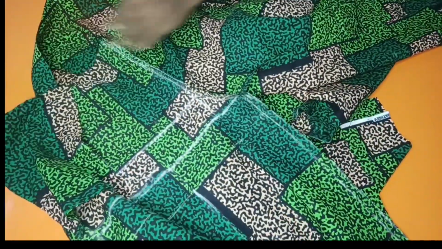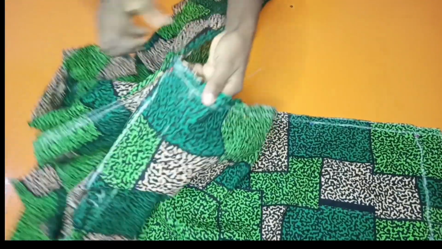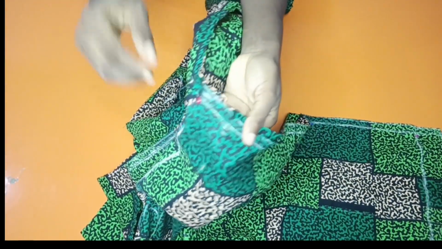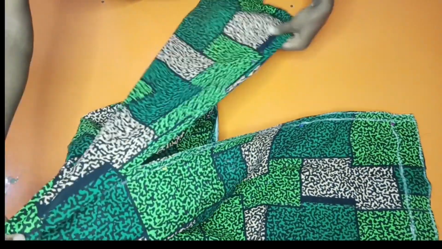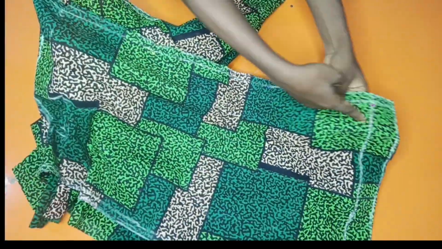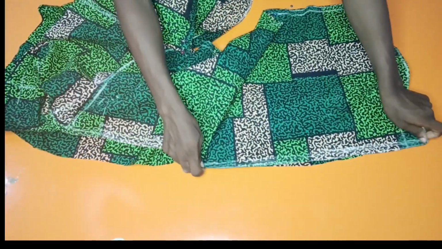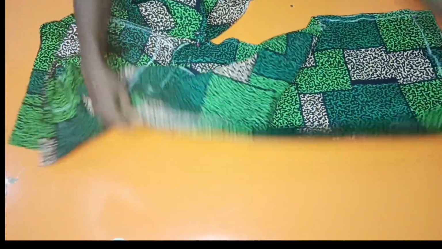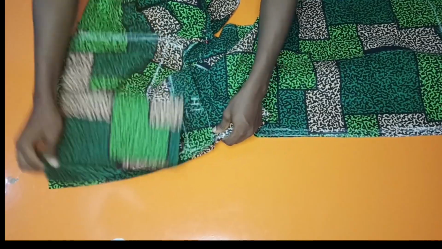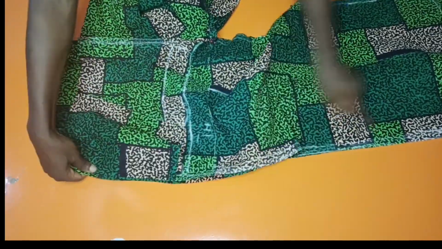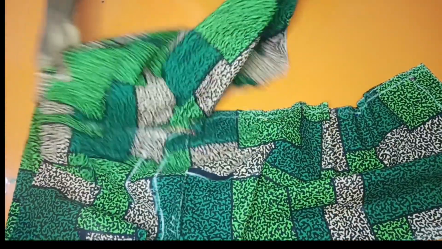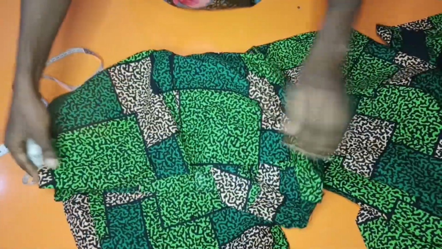So now you place your back on your front, right side to right side. You pin down the crotch areas as you see me do. Then you're going to sew it by half an inch. After that, you also join the sides, just as you see me do. Join the side by the half an inch sewing allowance. Then once we are done with that, the next thing is our waist.